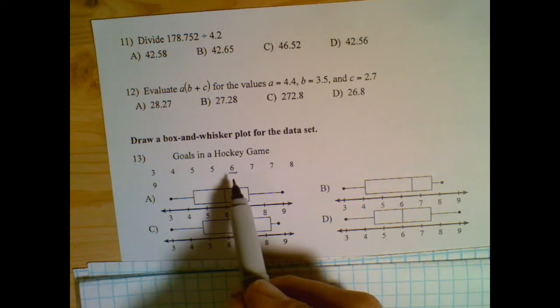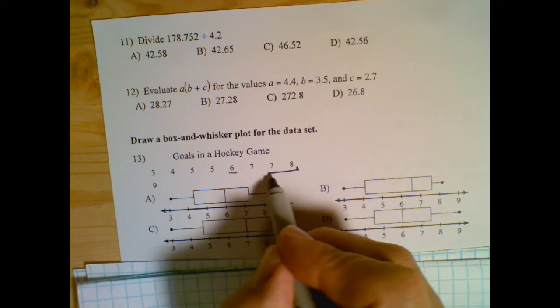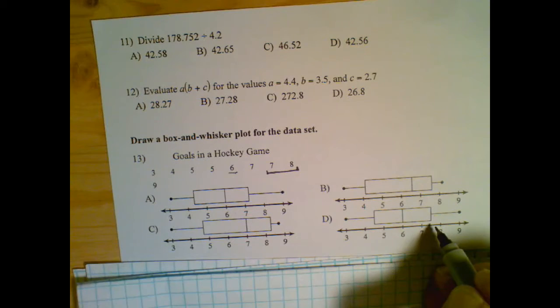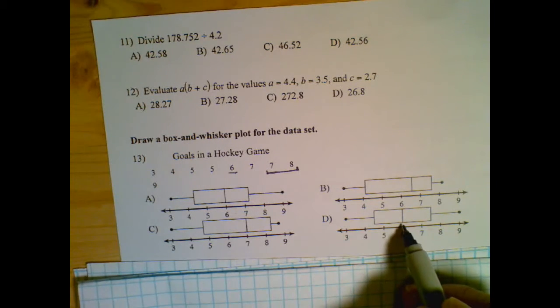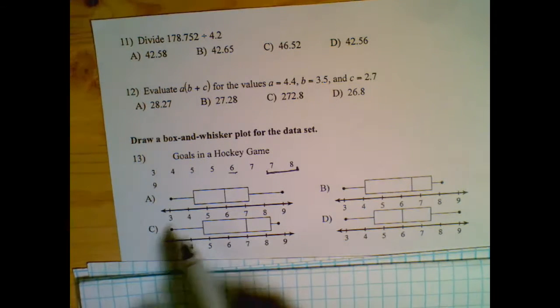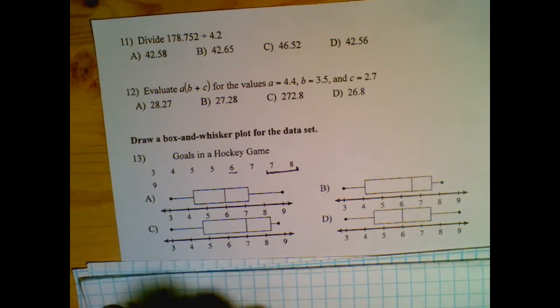If I look for the upper quartile, it's going to be between these two values, 7 and 8, which is 7.5. So that means this upper quartile matches best, and none of these others have both a median at 6 and the upper quartile at 7.5. So the correct answer here has got to be D. So 13 was D.